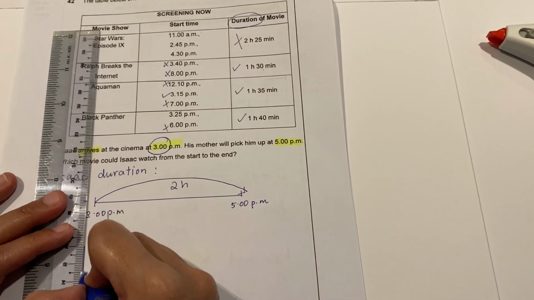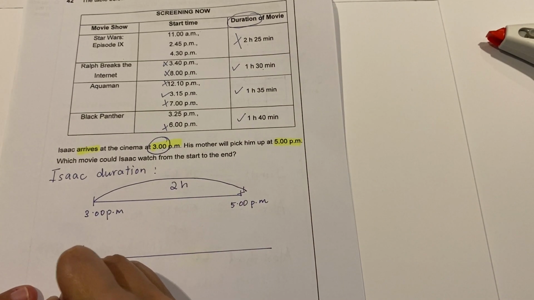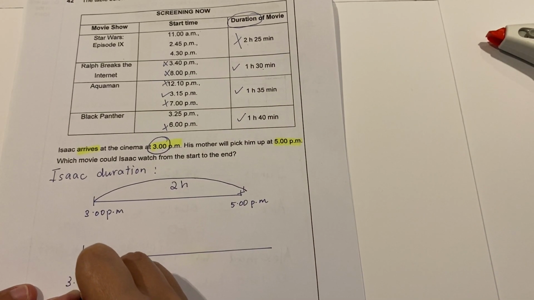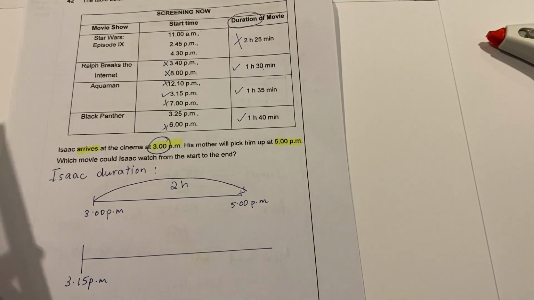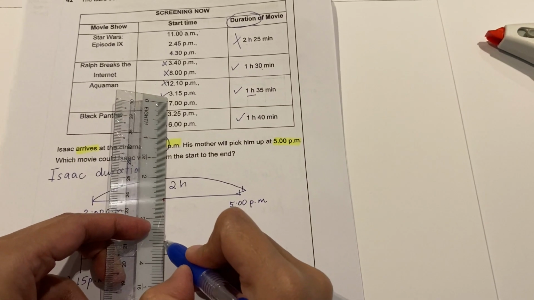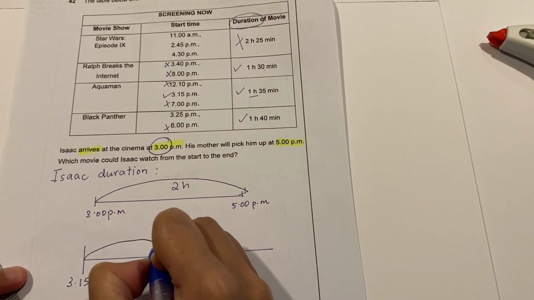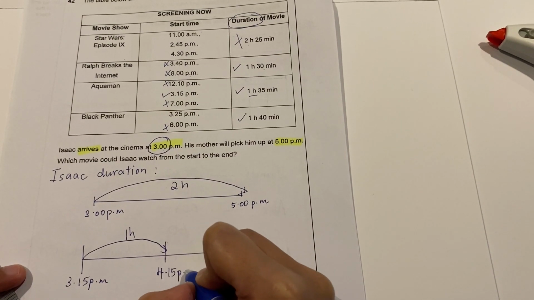Now 3:25. We do the 3:15 first and we see how it goes. Timeline for 3:15. The starting time of the movie is 3:15. The movie is 1 hour 35 minutes. So 1 hour makes it 4:15.